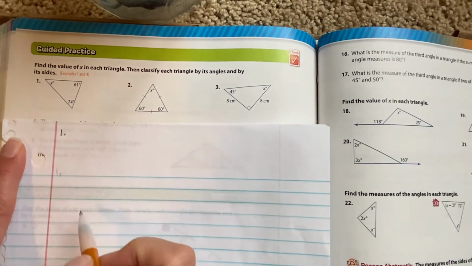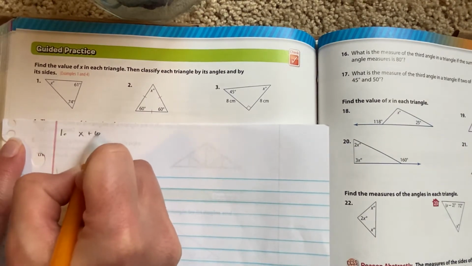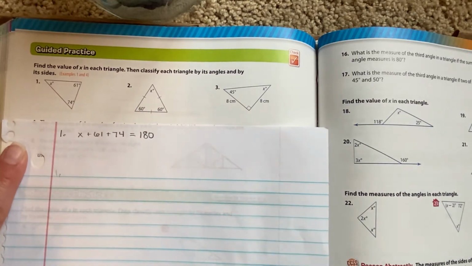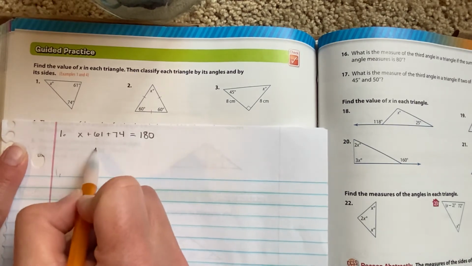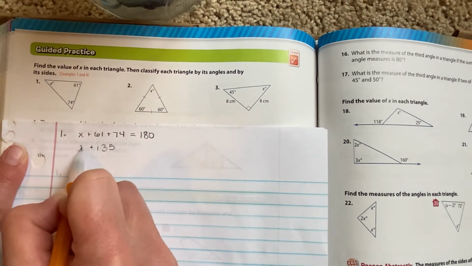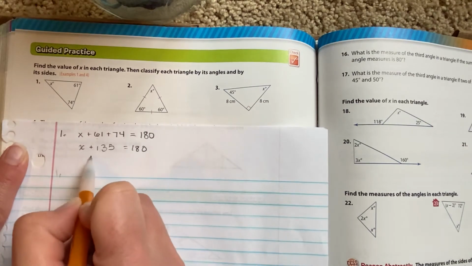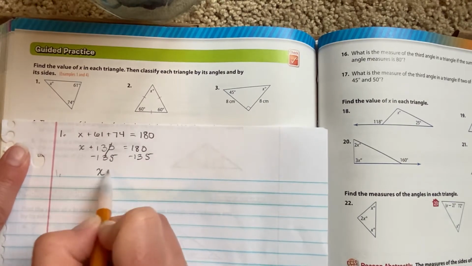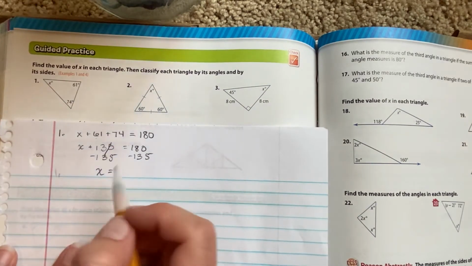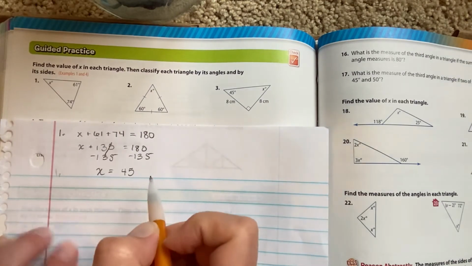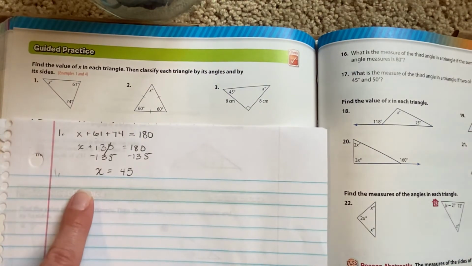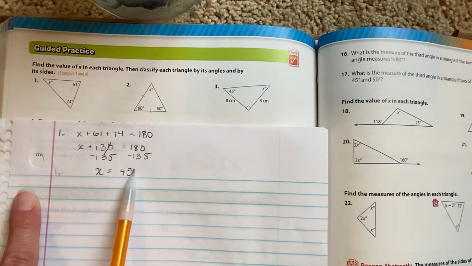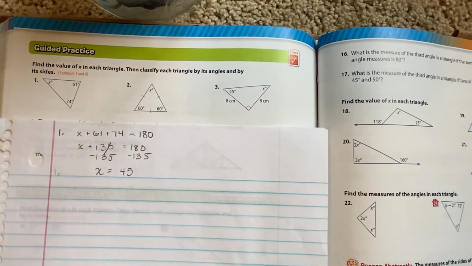So number 1, I am going to take basically x plus 61 plus 74, and this needs to all add up to equal 180. You can combine these two together to give you what? 135. And then basically subtract that from the 180, and I know none of you will want to show your work. I don't blame you, you're almost done. And for number 1, you would end up with x equals 45. Technically, because it's not saying find the measure of angle ABC, and you're just solving for x, it's okay that you don't actually put in a degrees symbol.